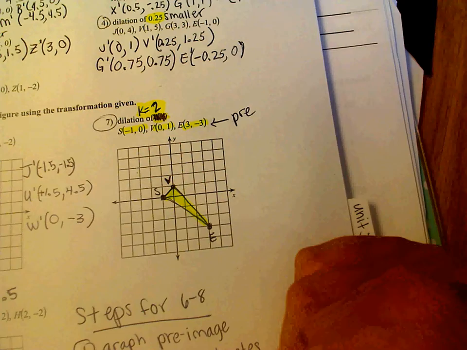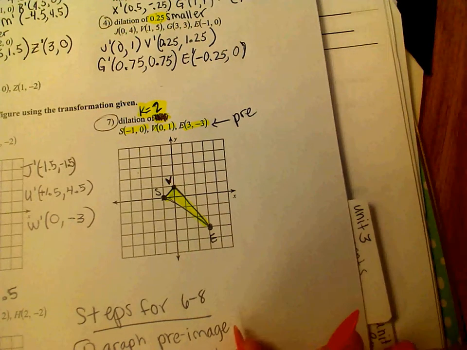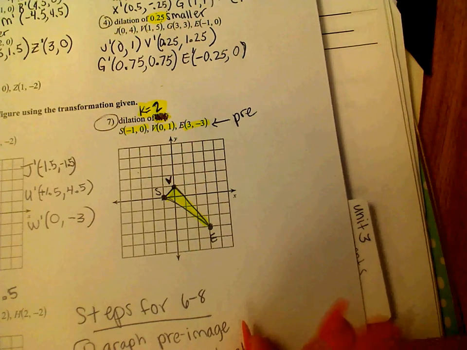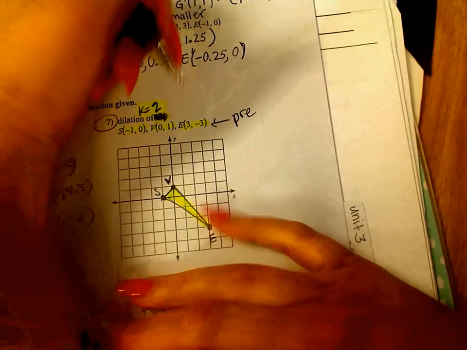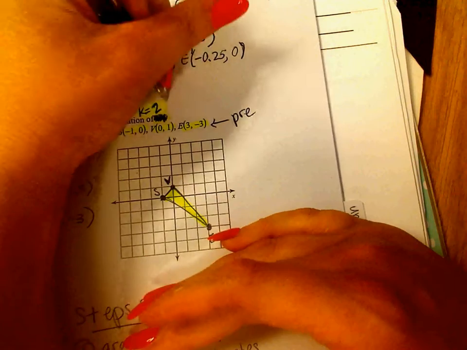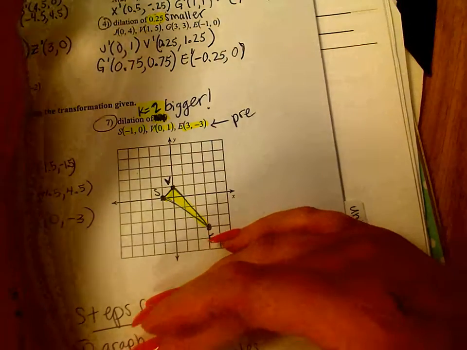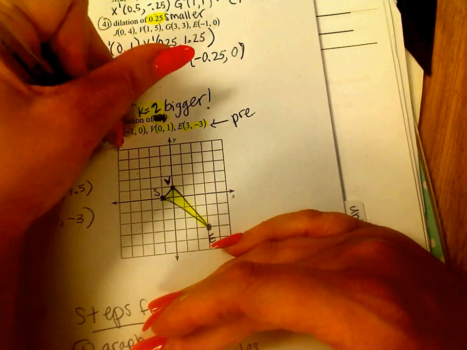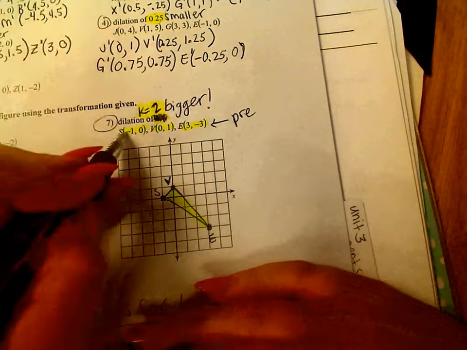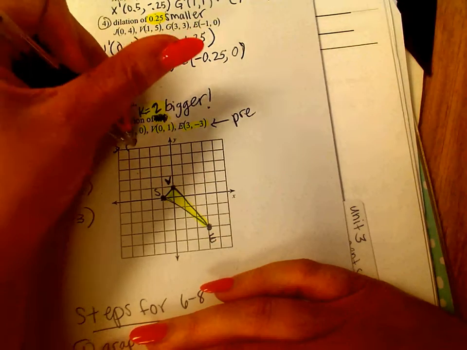Now, we're going to dilate this. We're going to make it larger because the scale factor is a number greater than 1. So this triangle is going to get bigger, okay? We're going to multiply all the coordinates by 2. So negative 1 times 2 is negative 2. 0 times 2 is 0.